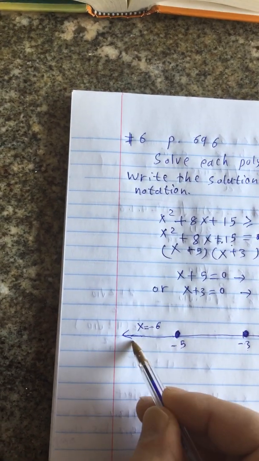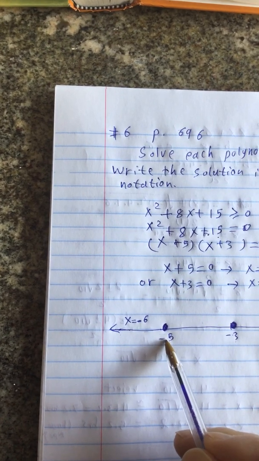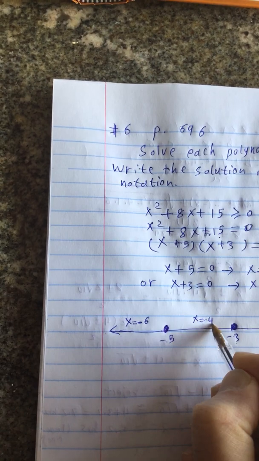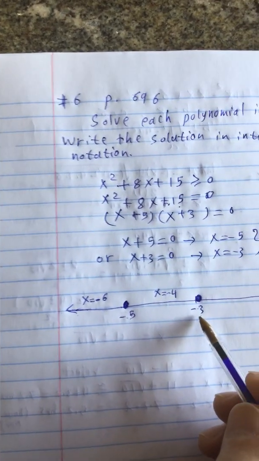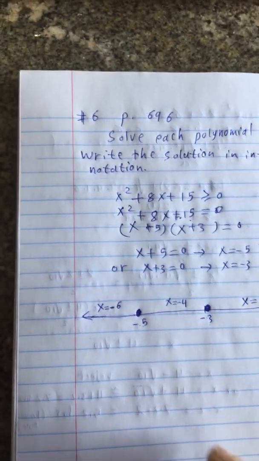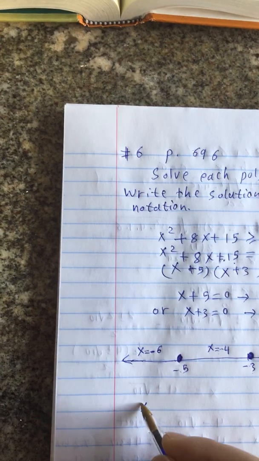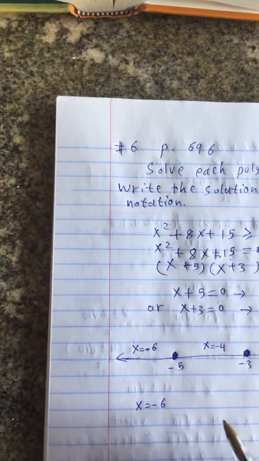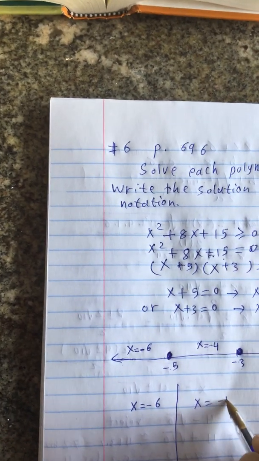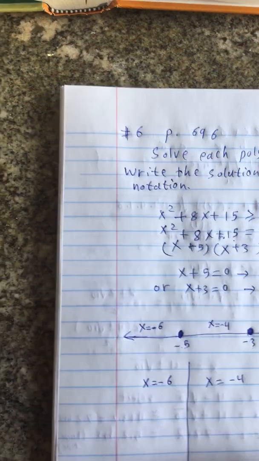From negative 5 to negative 3, you can choose x equal negative 4. And from negative 3 to infinity, you can choose x equals 0. Choose the easier point. Let us check x equal negative 6, then x equal negative 4, then x equals 0.